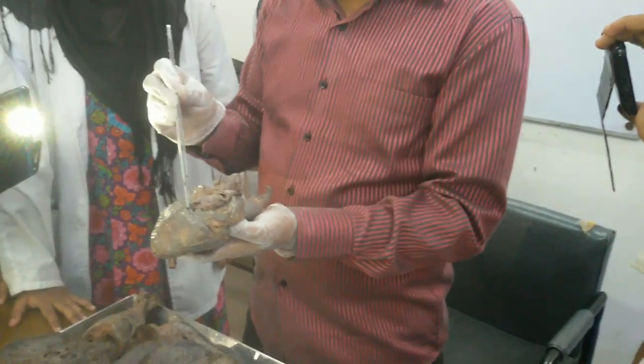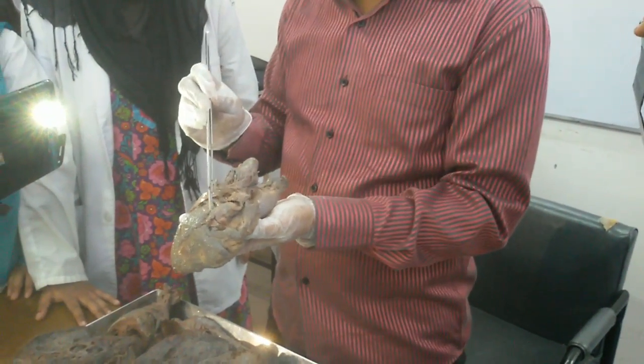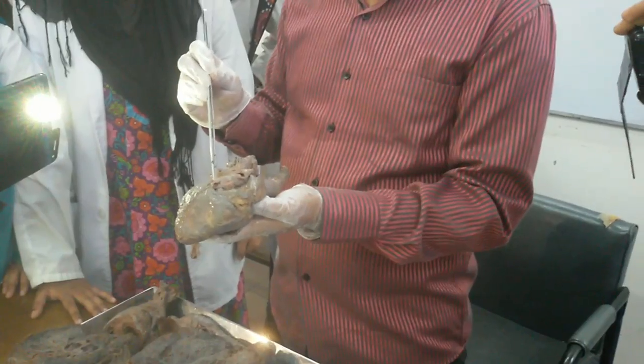Then it comes backwards. This portion is the coronary sinus.